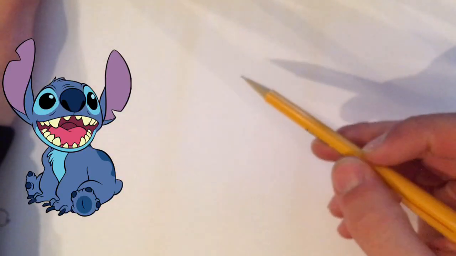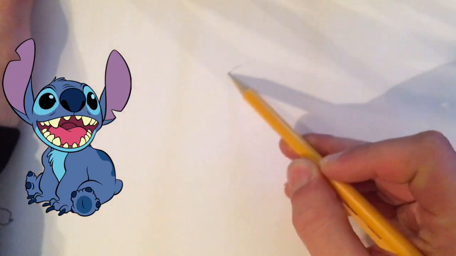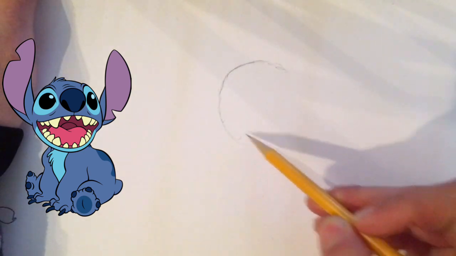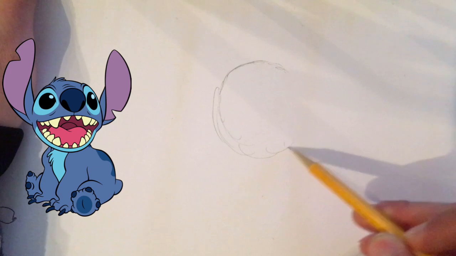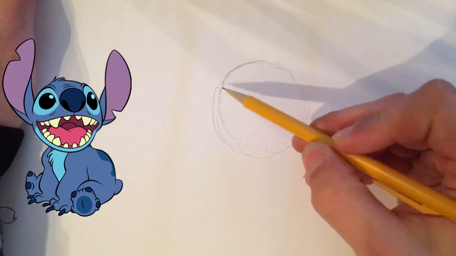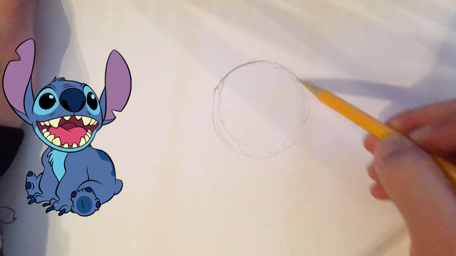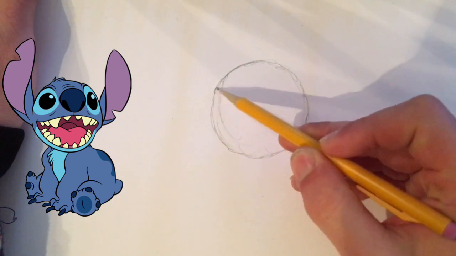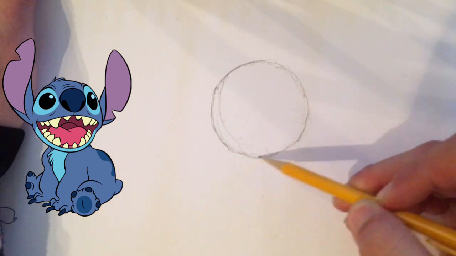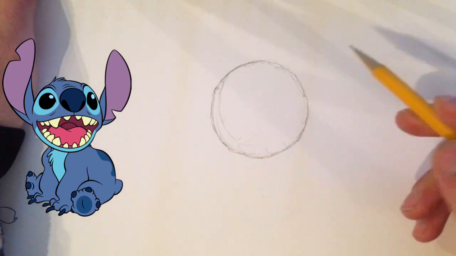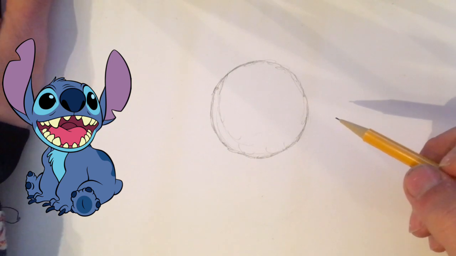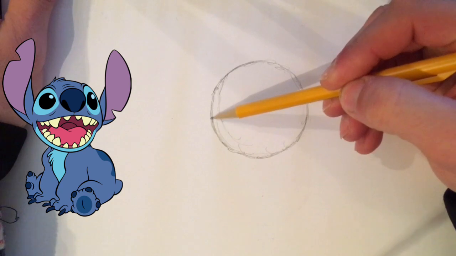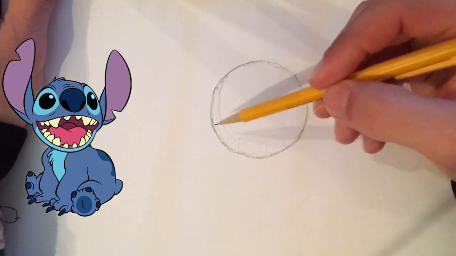Alright, now what we're going to do is we're going to start off with a very light circle to draw Stitch's head. Remember, you want to draw it really, really light because it's going to get erased at the end. But it's just like kind of like the understructure, just to kind of lay out the head. And after you do that, you're going to start on the left side, and we're going to do the chin.